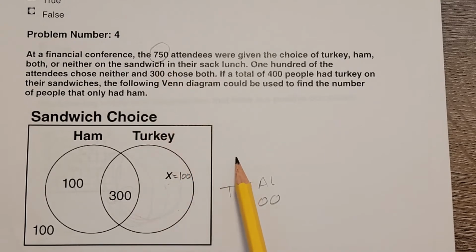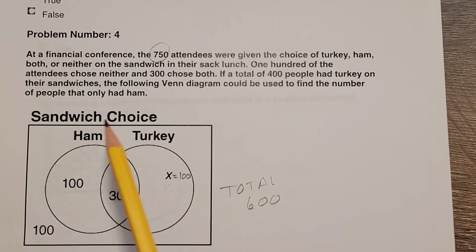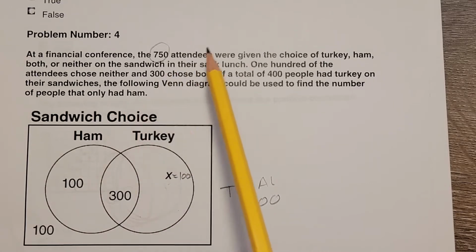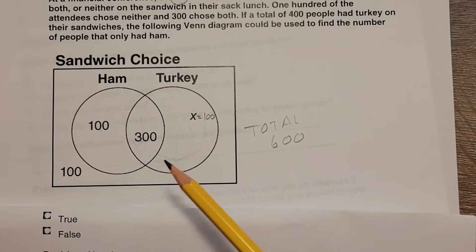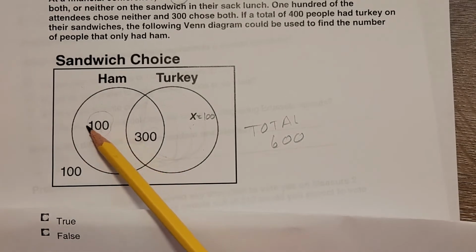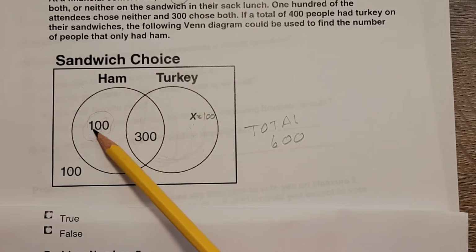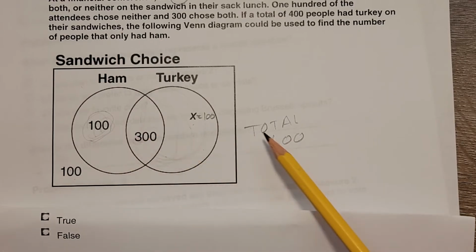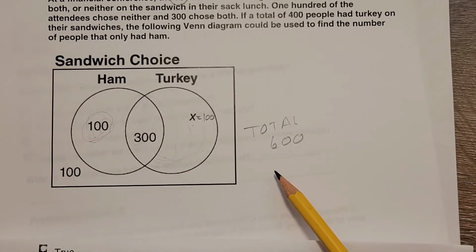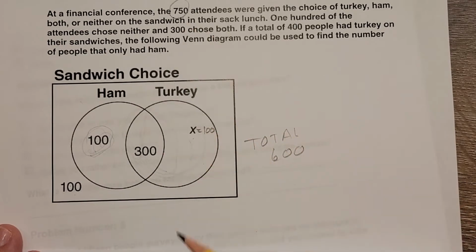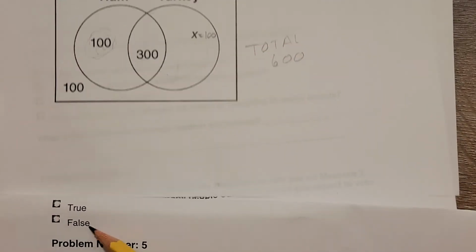We're going to have to put false. It's not going to help us find ham because the numbers aren't matching up. So even though it says only had ham was 100 people, we can't use that information because 600 doesn't match 750. So we're going to have to put false on this.